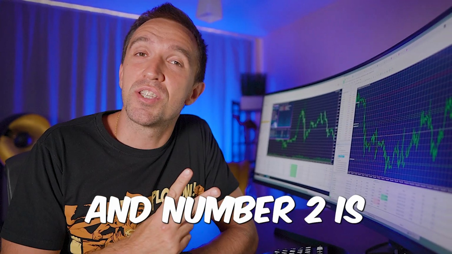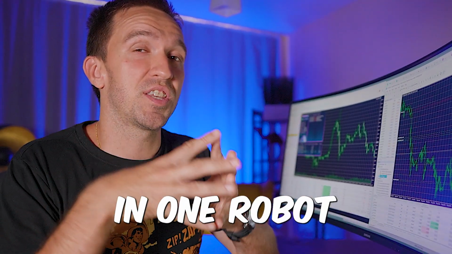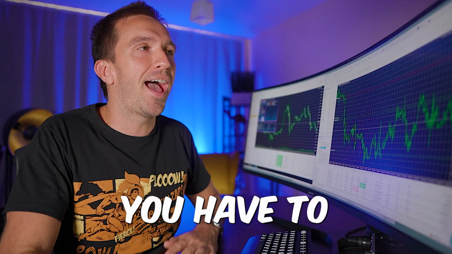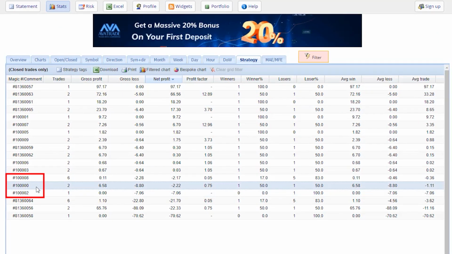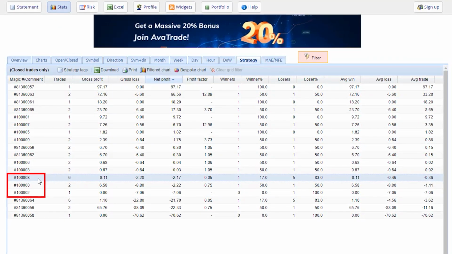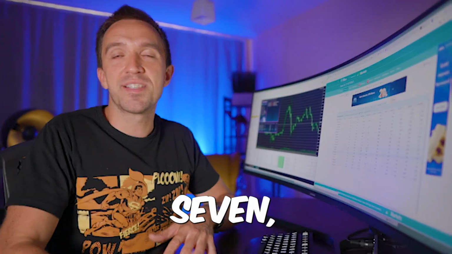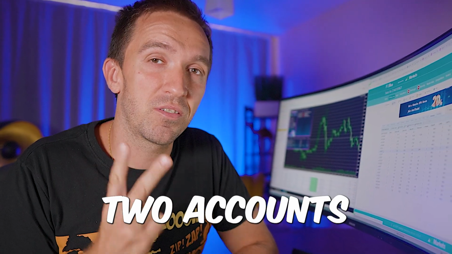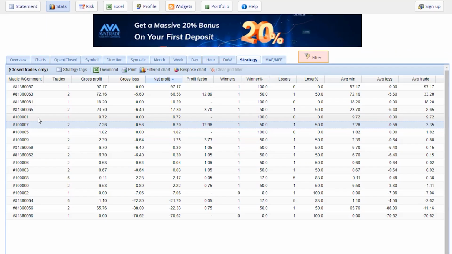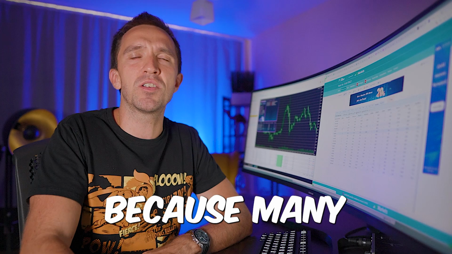And number 2 is you can use the Portfolio Expert Advisor, which allows you to trade many strategies in one robot. But again, you have to follow the performance and decide which EAs you want to remove from the Expert Advisor. You can just remove the losing ones, or you can remove 7, 8 of them and leave again the top 1, 2 performers, but again you would need 2 accounts to do this properly.